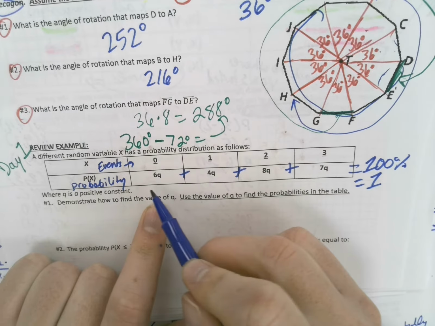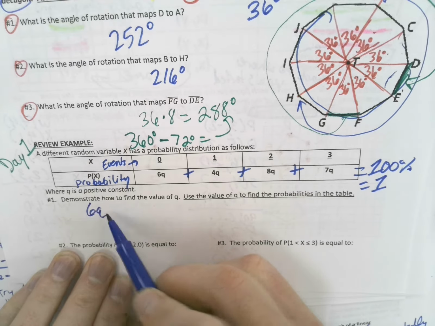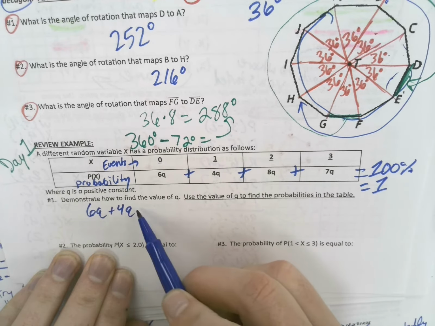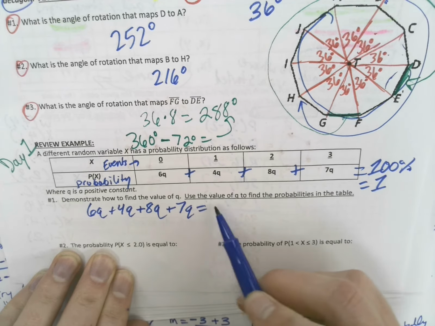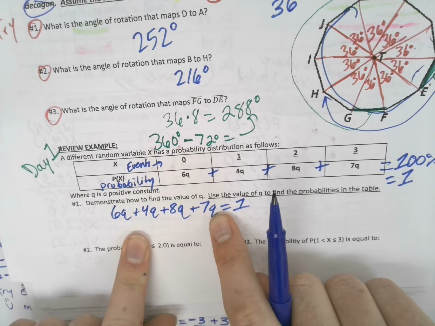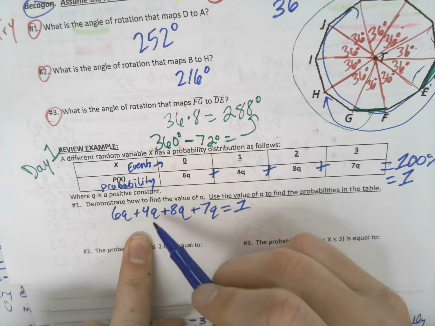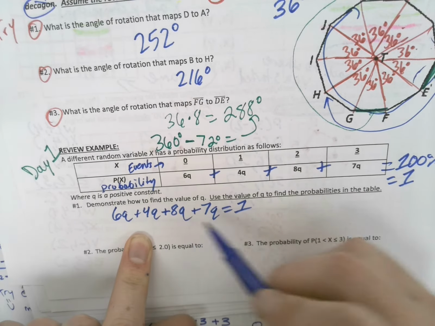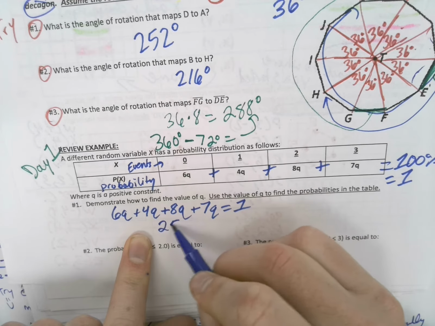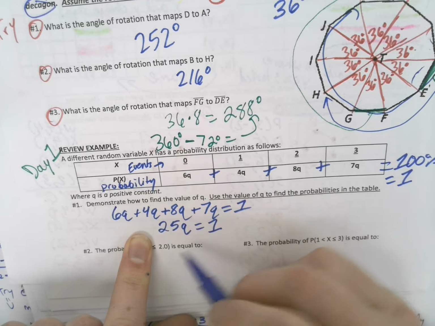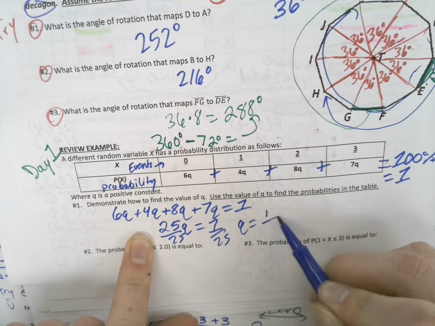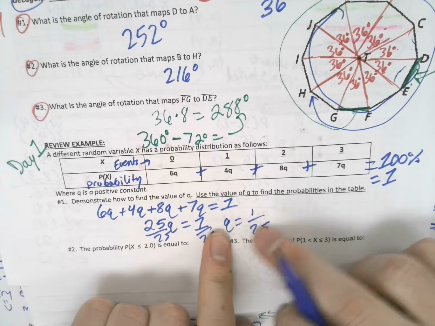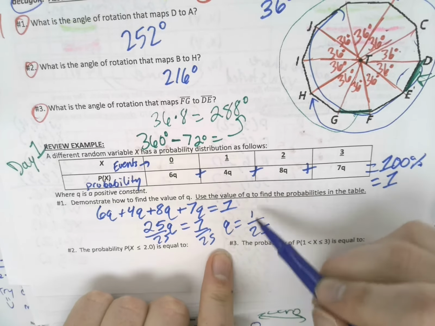We know that it's going to be 6Q plus 4Q plus 8Q plus 7Q. That's all got to add up to be 100% or 1. So when we add all these up together, 6 plus 4 is 10, 10 plus 8 is 18, 18 plus 7, that's 25Q equals 1. Divide by 25. Turns out Q is going to be equal to 1 over 25.